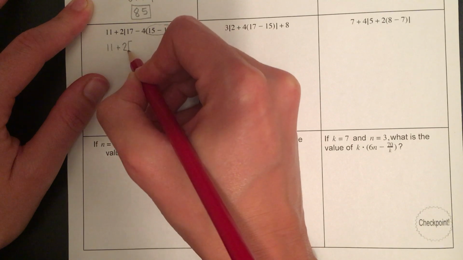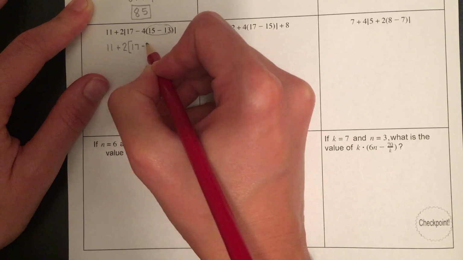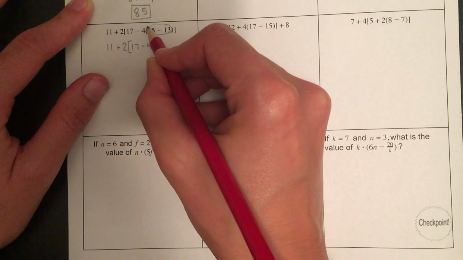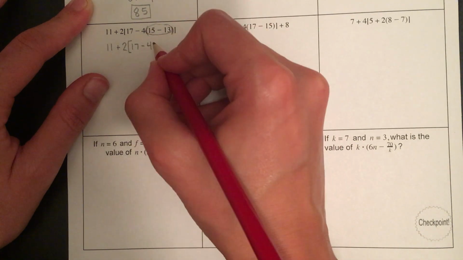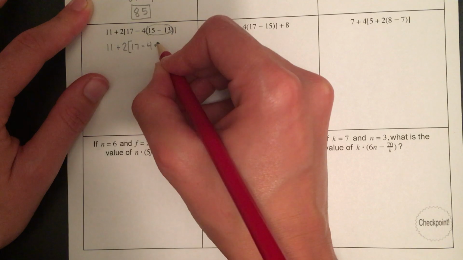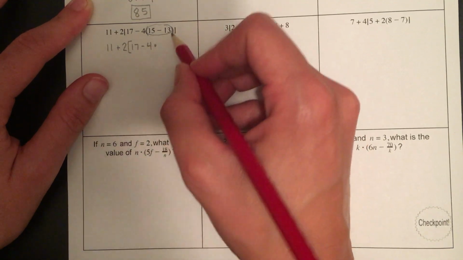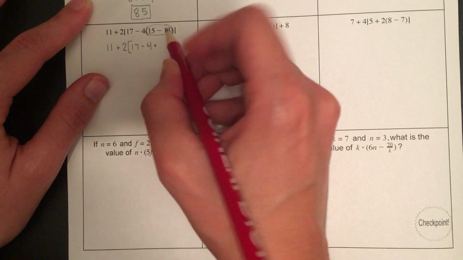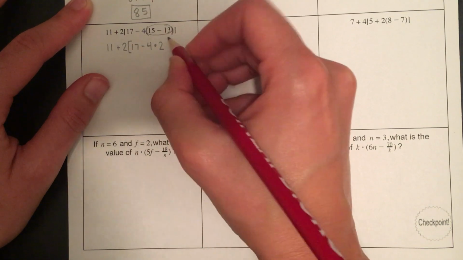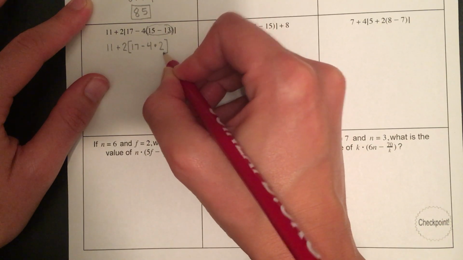So I have 2, 17 minus 4. And then notice I have this 4 right next to the parentheses. Remember, that's multiplication. So I'm going to just go ahead and use the multiplication dot. I could use the parentheses again, but I like the multiplication dot a little better. 15 minus 13 is 2. And I'm going to go ahead and close my brackets.